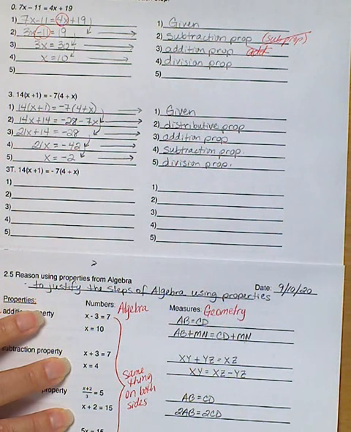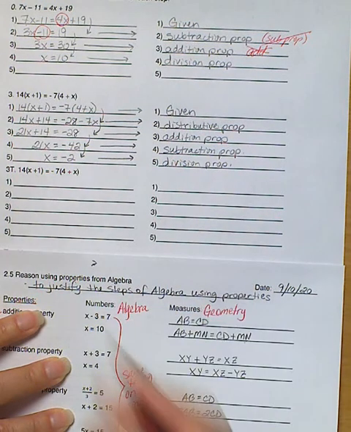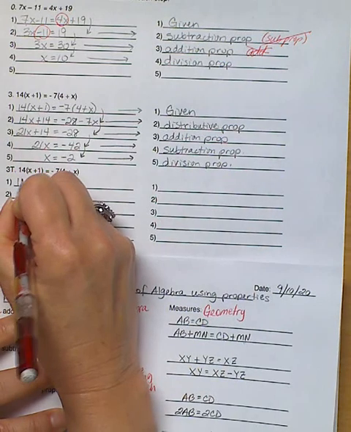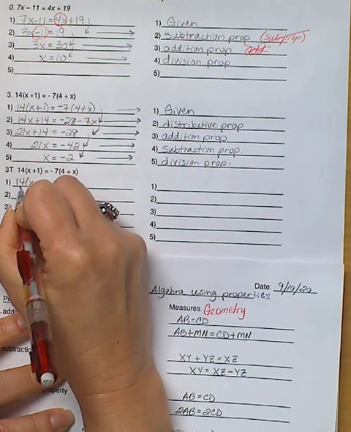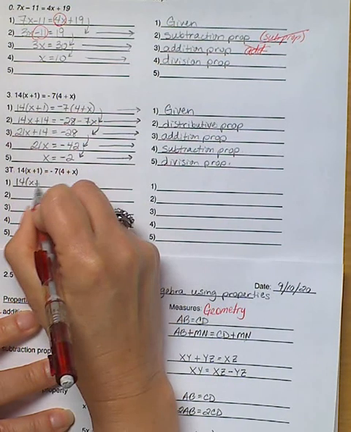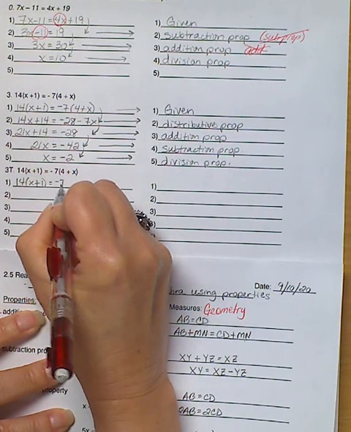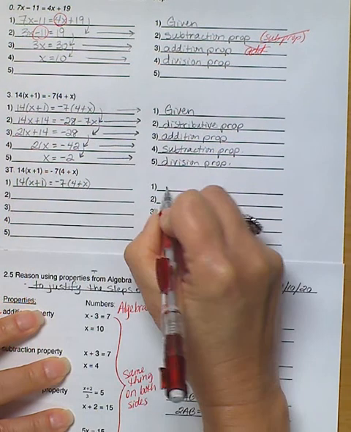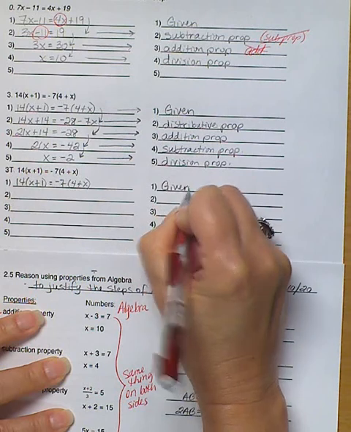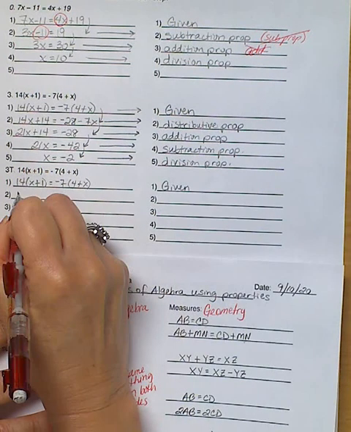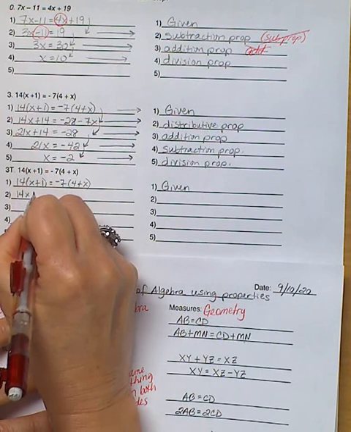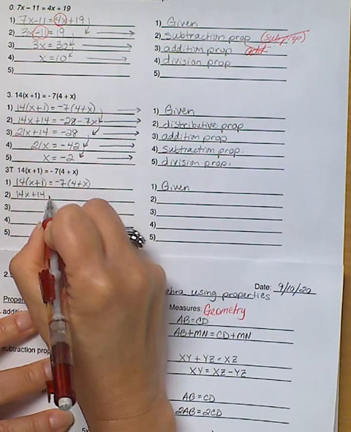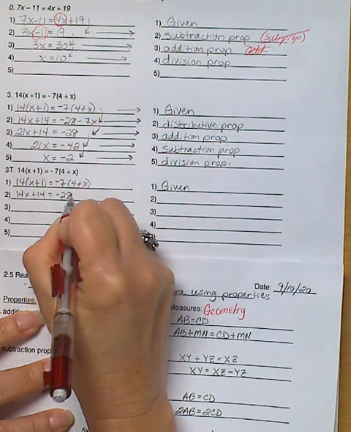Okay. So first thing out is you write the question. That's always going to be there. 14 times the quantity x plus 1 equals -7 times the quantity 4 plus x. Because it's given, I can't have parentheses, so I'm going to do 14x plus 14 equals -28 minus 7x because of the distributive property.